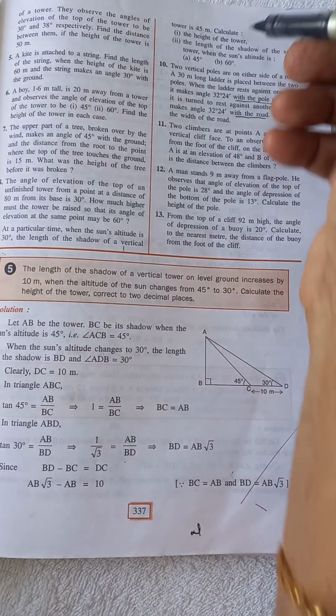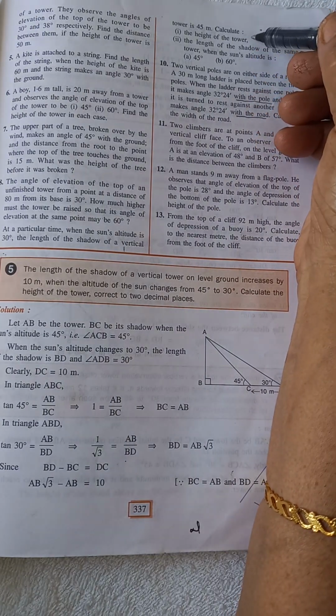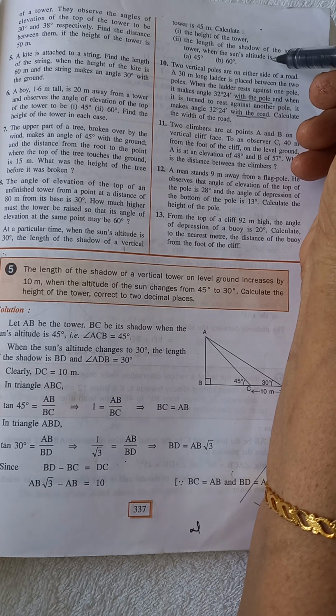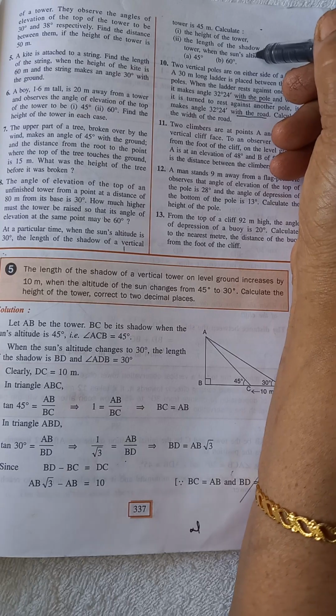shadow of a vertical tower is 45 meters. Calculate first one, the height of the tower. Second, the length of the shadow of the same tower when the sun's altitude is A 45 degree, B 60 degree. So let us take the first case.